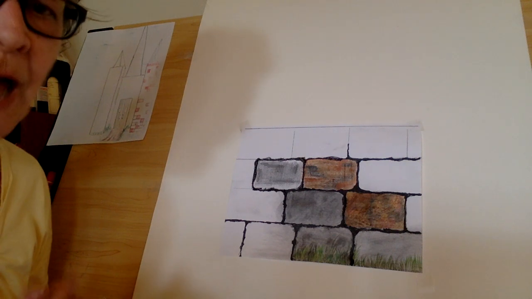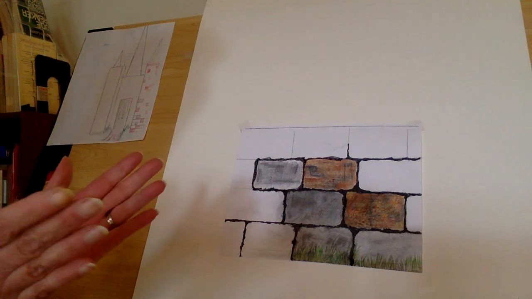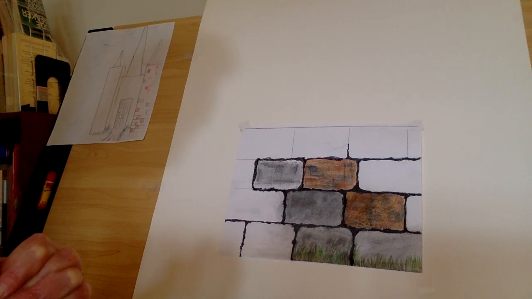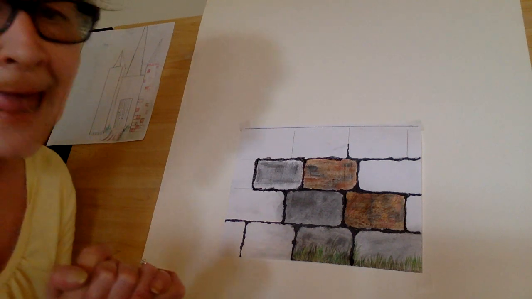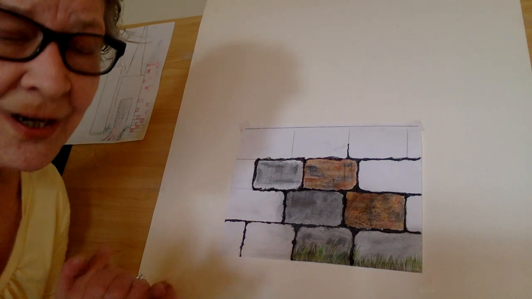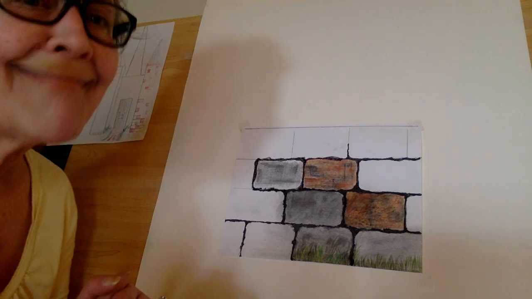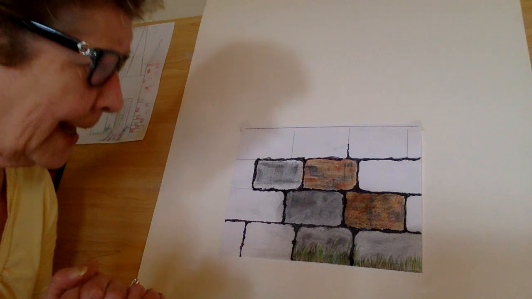We had a variety, and although those markings serve many purposes in art, one of them is to help create texture. And texture is one of our elements of art.